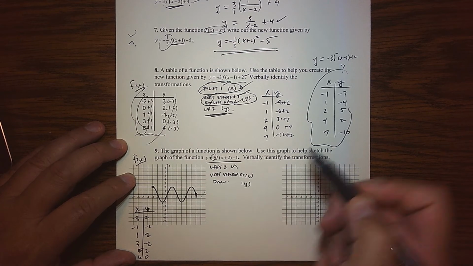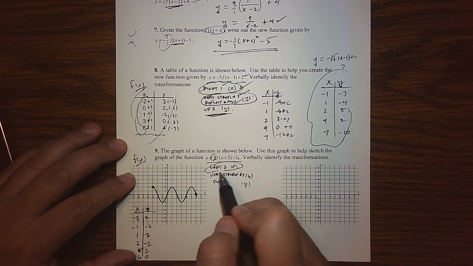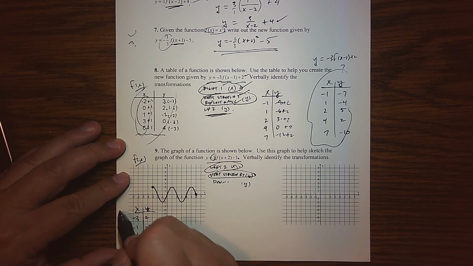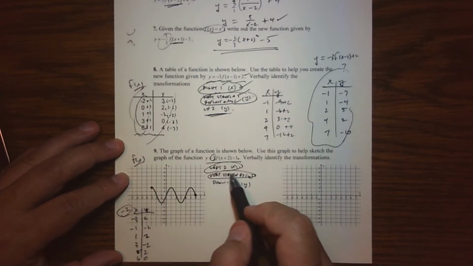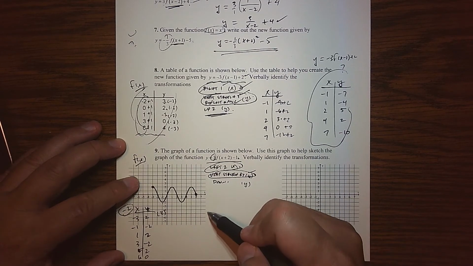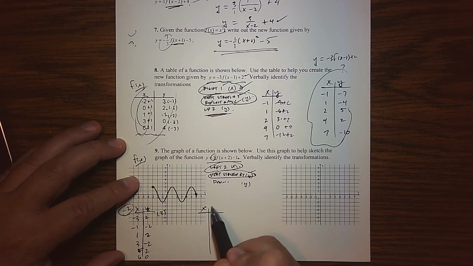And that also impacts y. So we can do these two at the same time. For all my x values to move to the left, I'm going to subtract 2 from them all. And to get it to vertically stretch, I'm going to multiply all these by 3. So when I do that, here's my new table.